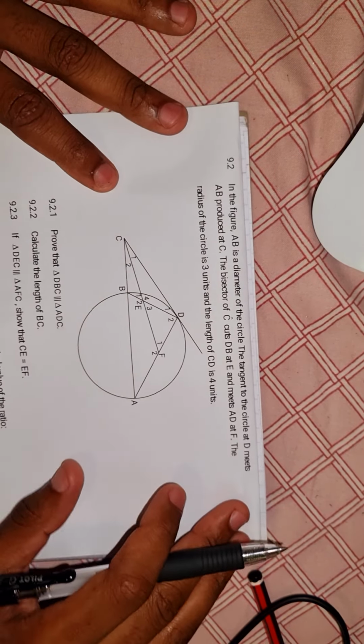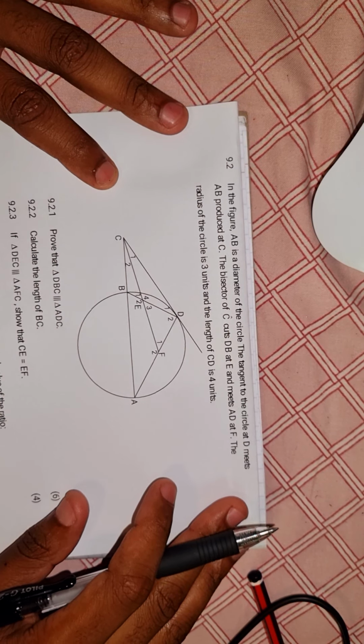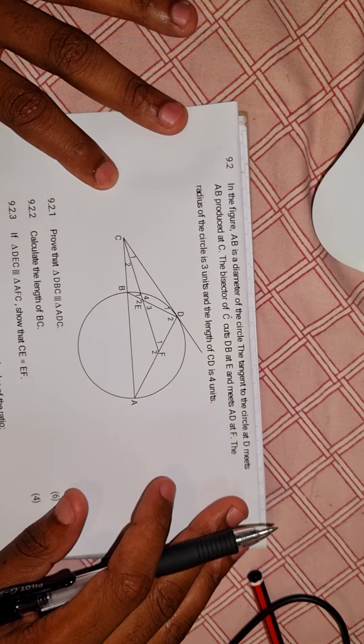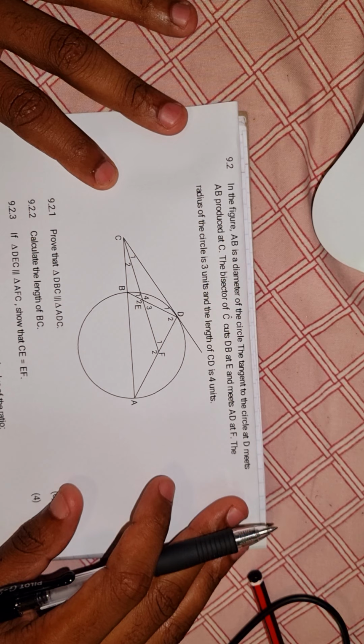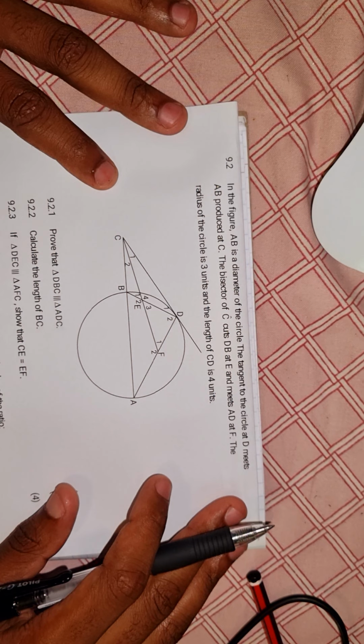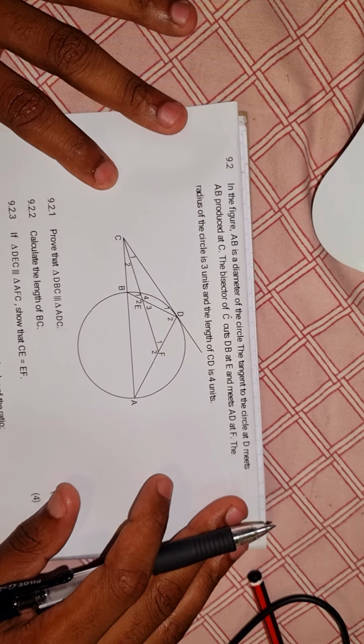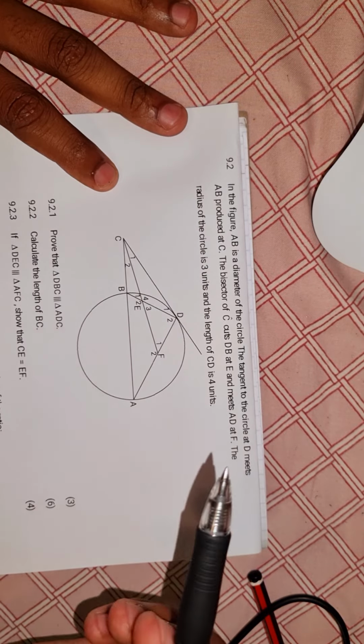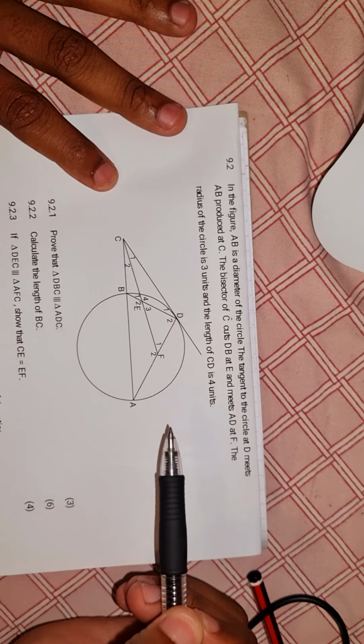Okay. Now 9.2, it says in the figure, AB is a diameter of the circle. The tangent to the circle at D meets AB produced at C. The bisector of angle C cuts DB at E and meets AB at F. The radius of the circle is 3 units and the length of CD is 4 units. And then you are also provided with a diagram.